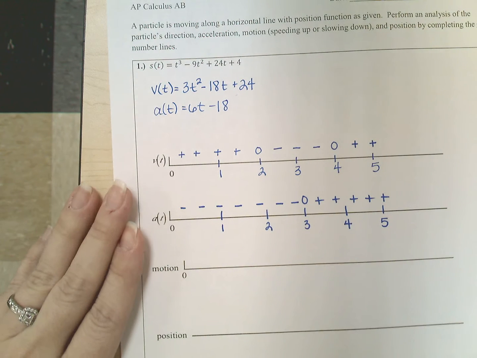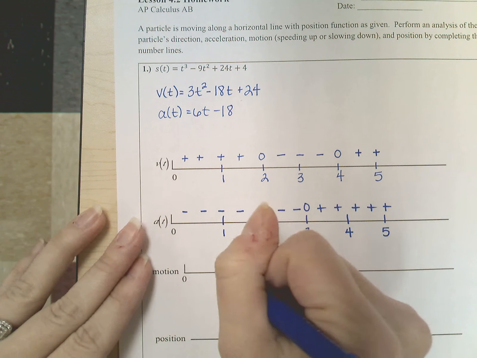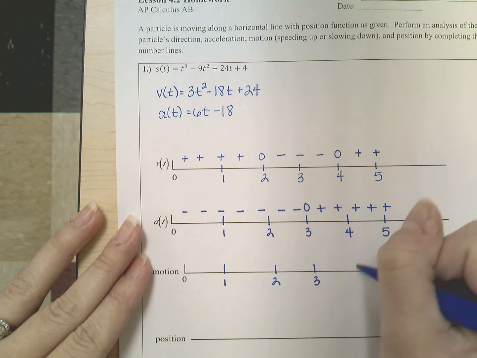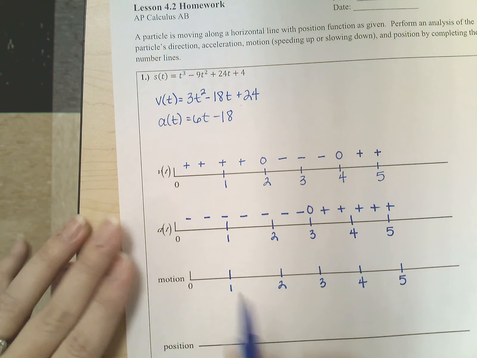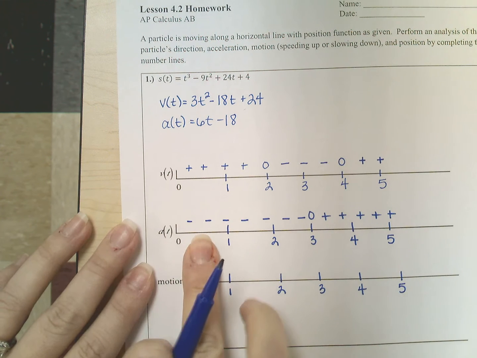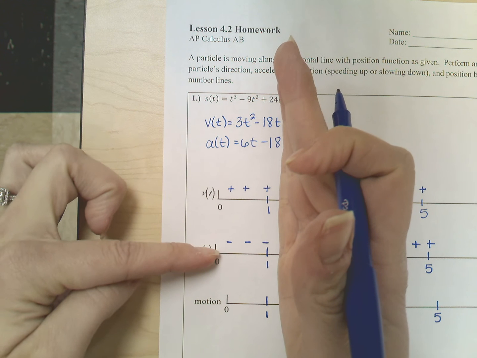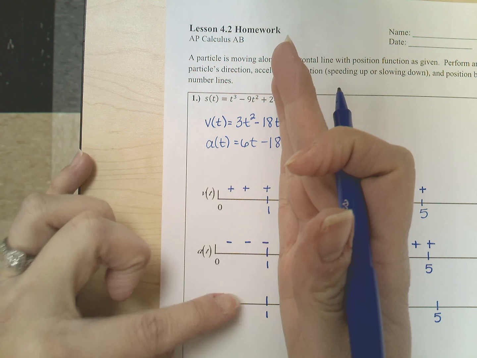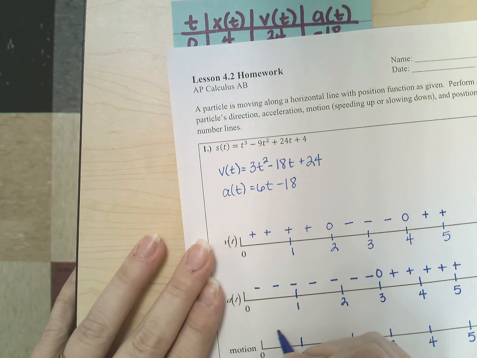All right. Next part is to tell whether the particle is speeding up or slowing down. So I'm going to put the same values, lining them up with the two number lines I created above. And I'm going to compare and see, from here to here at 1 second, does my velocity match my acceleration? They do not, which means that my particle is slowing down. And that's true all the way up to 2. So from 1 to 2 seconds, we are slowing down.